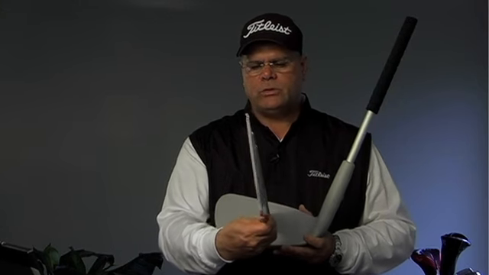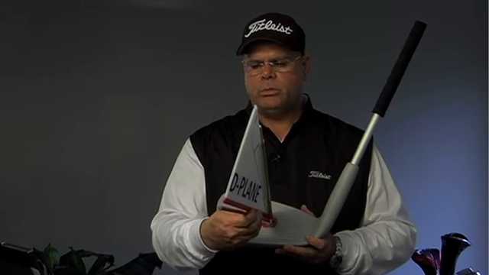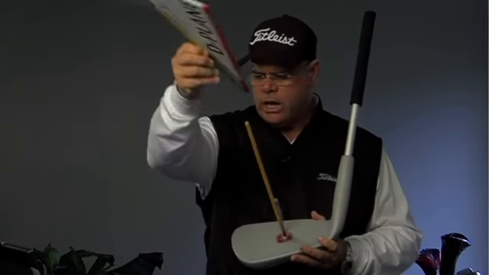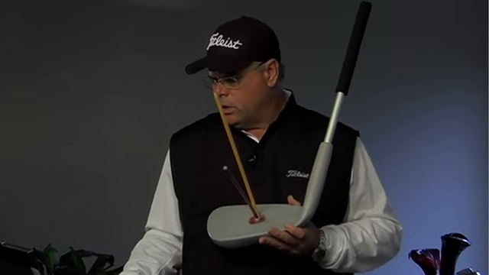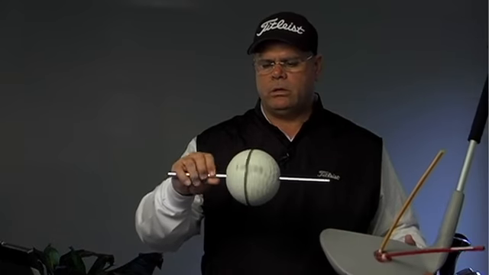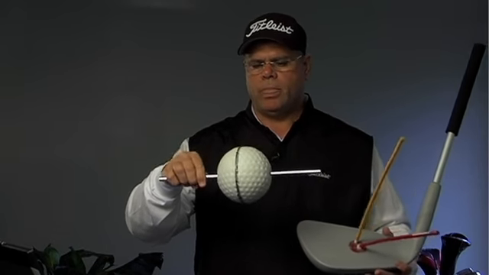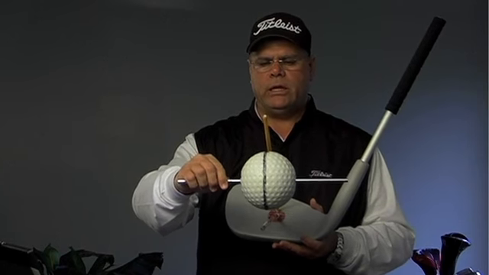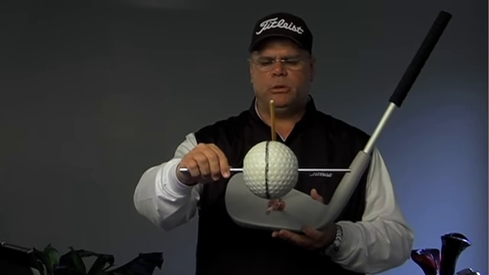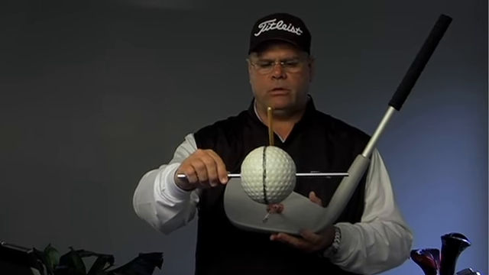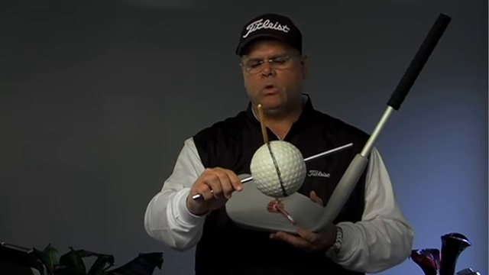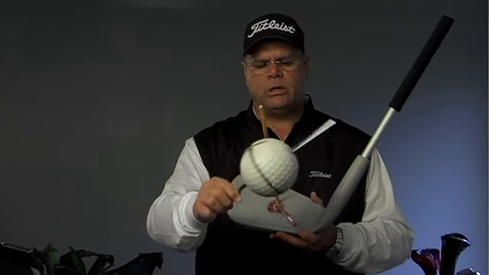And then tilted to the right will produce a slice or fade, and tilted to the left will produce a draw or a hook. Now, when we introduce the golf ball itself, the golf ball will only spin along one axis. That spin axis is always perpendicular to where the D-plane is. So if the D-plane's vertical, the spin axis will be horizontal to the ground. And if that D-plane is tilted, the spin axis is tilted correspondingly to where it is perpendicular to the D-plane itself.